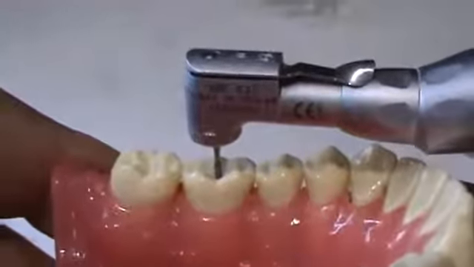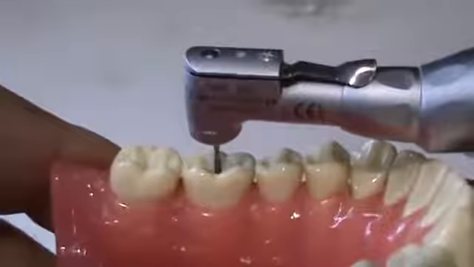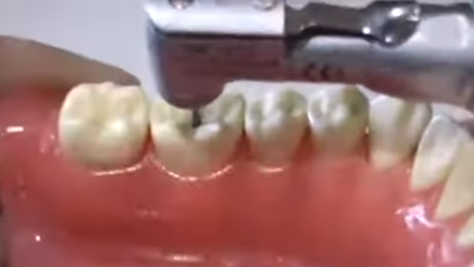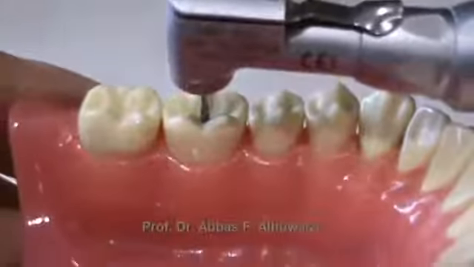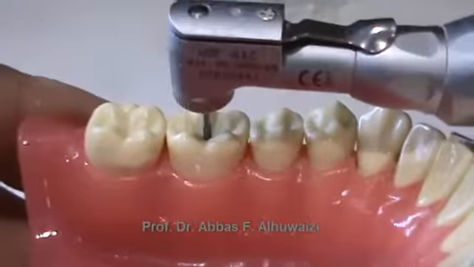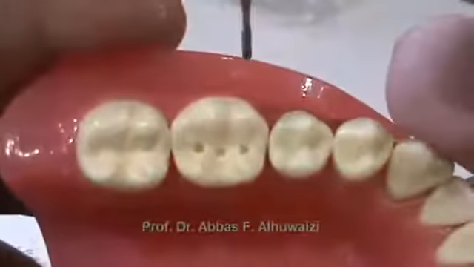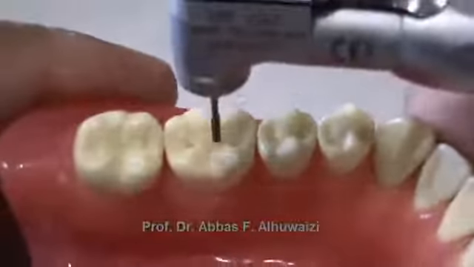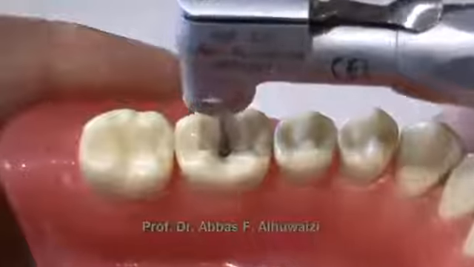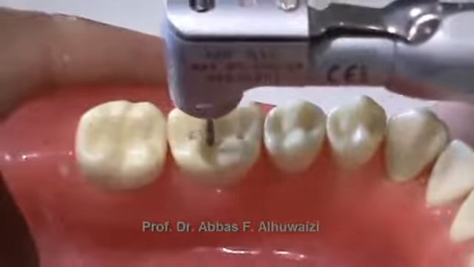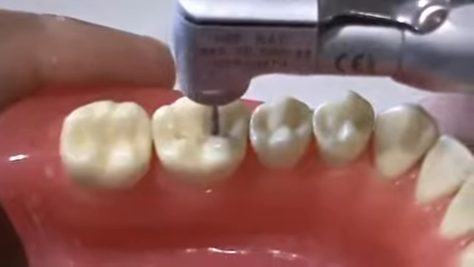Notice that the fissure burr should be placed on the floor of the depth of the hole to make a uniform depth of 1.5 to 2 mm for all the cavity.